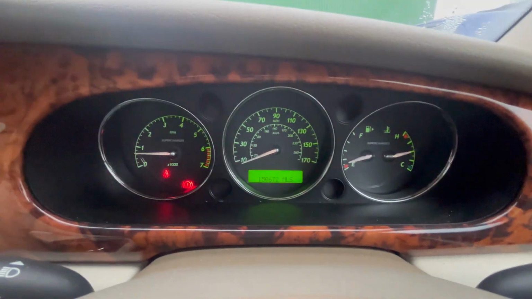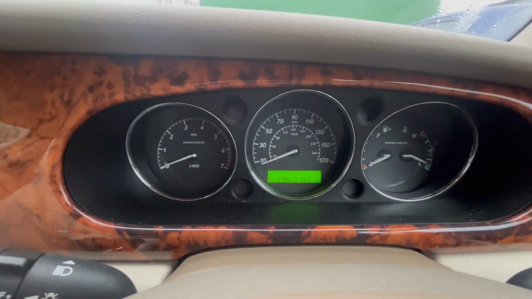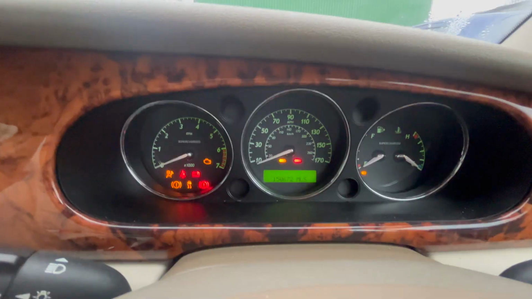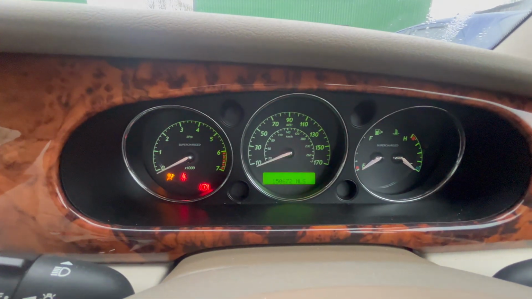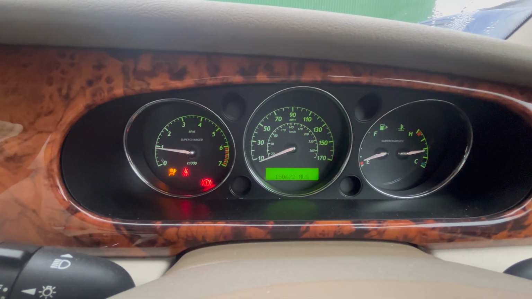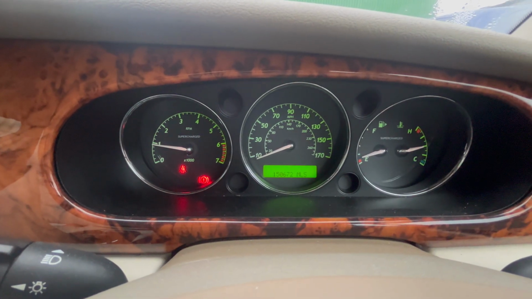So everything's done. You can see no errors on the dash. Restart her up. All the warning lights disappear.